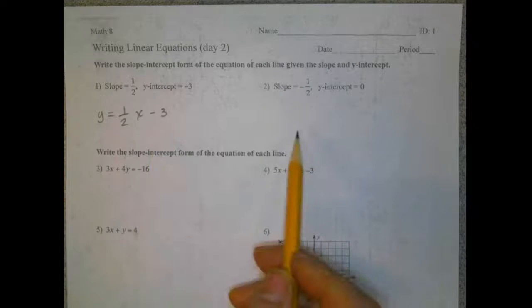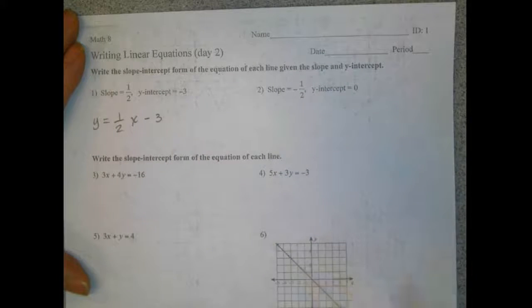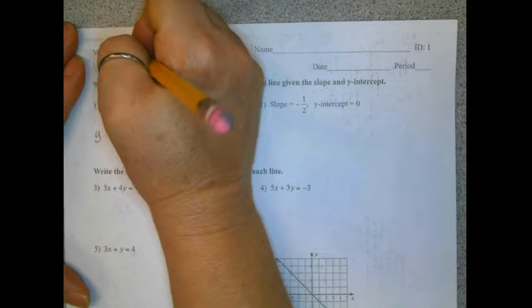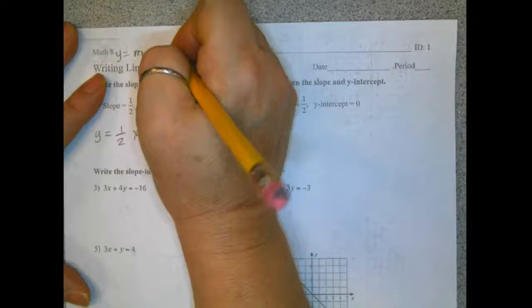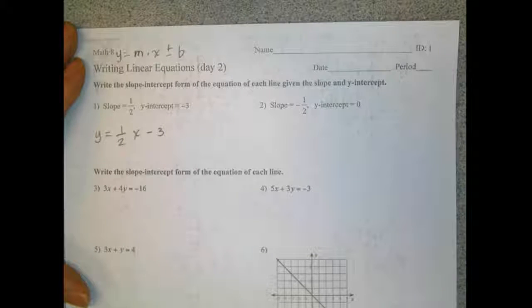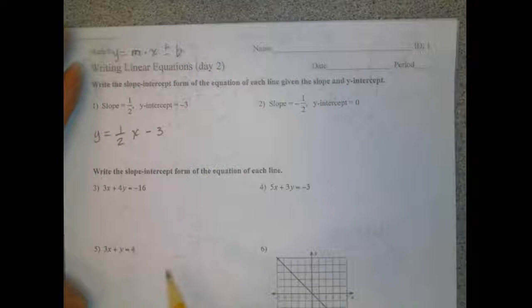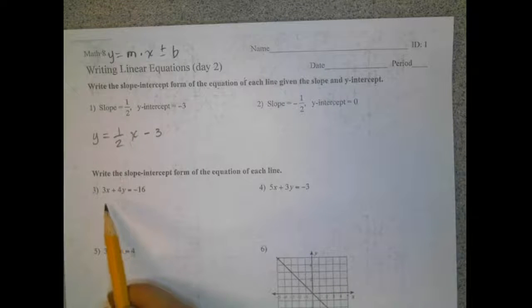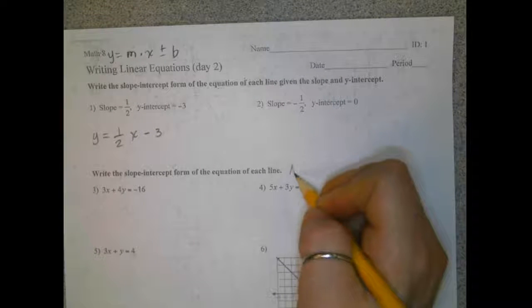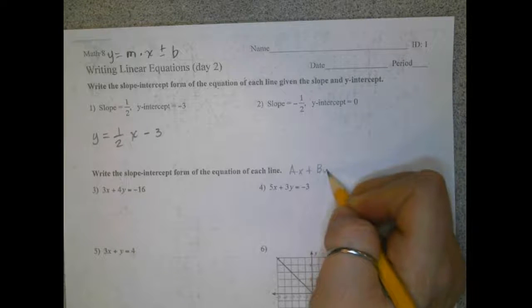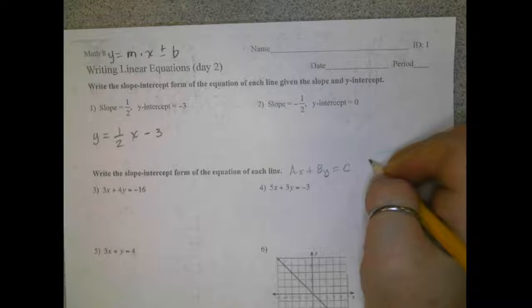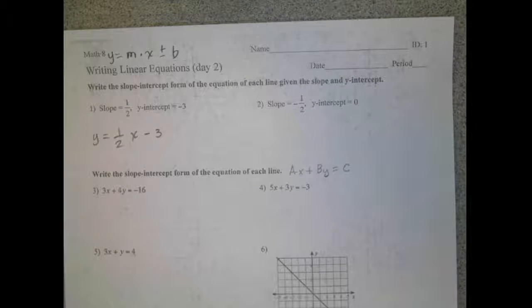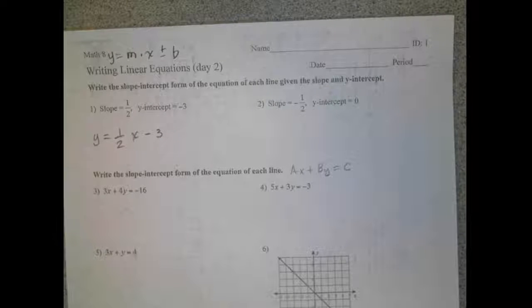So just like yesterday, all we're doing is putting it into slope-intercept form, which is our wonderful y equals m times x plus or minus, right? Because that can be positive or negative, b. Right? That's all we're doing for all of these. So for number 3, it's written in standard form, right? ax plus by is equal to c. That's standard form. So we need to use our steps to put that into slope-intercept form.